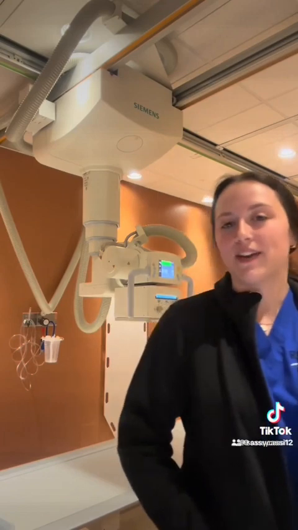So my name is Cassie and my pathology is osteoarthritis, and it affects mostly weight-bearing joints, so we'll be doing a knee x-ray. This is my patient Shelby. Before we get started with the exam, I made sure to ask Shelby if there was any chance of pregnancy, and she did say no.